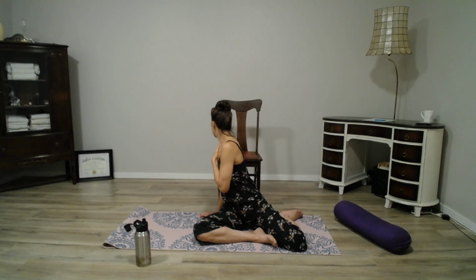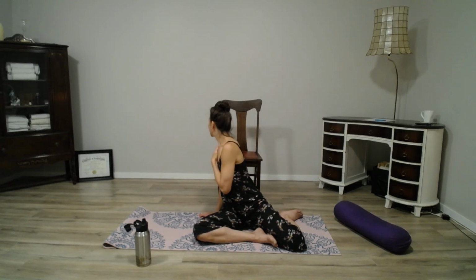Then we're just going to rotate a couple of times. Just light pressure on that hand that's down. We're going to rotate, turning our head and our trunk to the right, and then back to neutral, and to the right, and back to neutral, and again, nice, and neutral, and again.